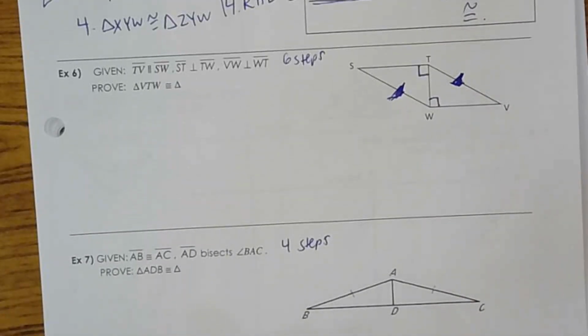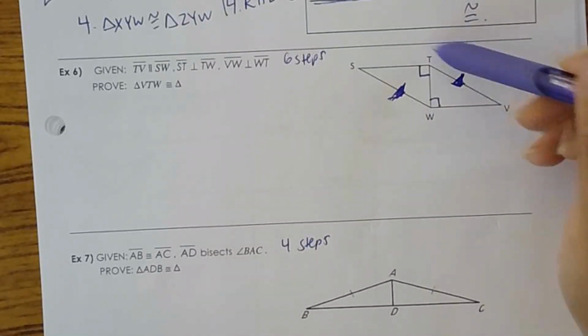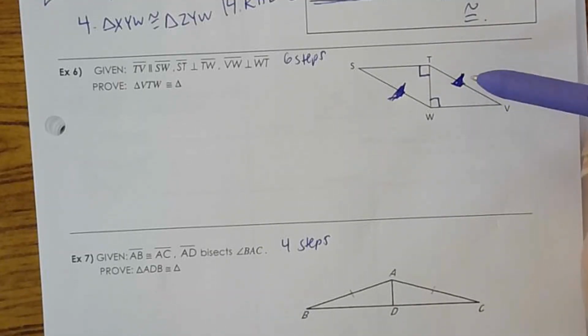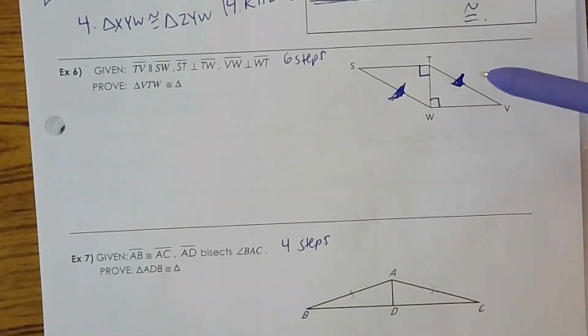So it looks like we have a right angle, so we have to decide, is it going to be RHL or is it one of the other ASA, or AAS, or SAS? We'll have to see once we get the rest of this. So because I had some parallel lines, I probably do want to try to get some alternate interior angles if I can, or corresponding or something else. The most common ones are usually alternate interior.